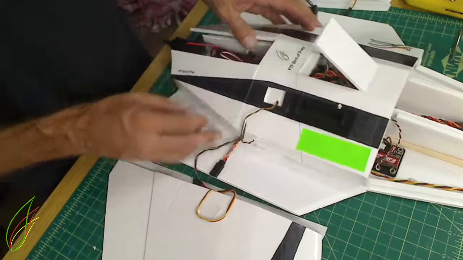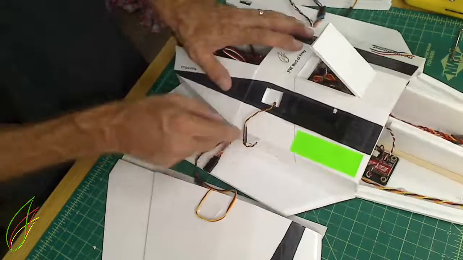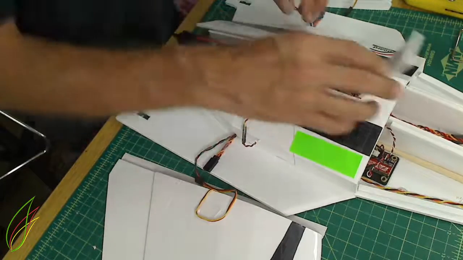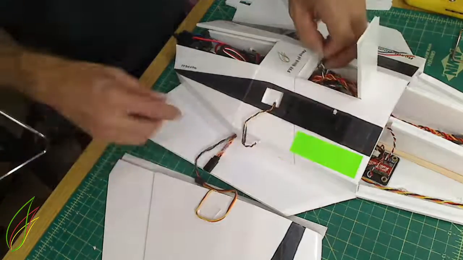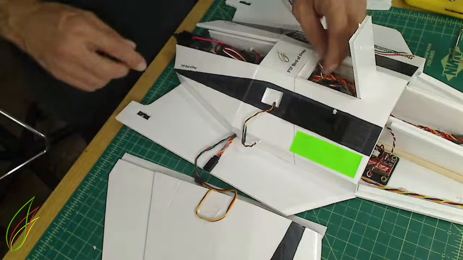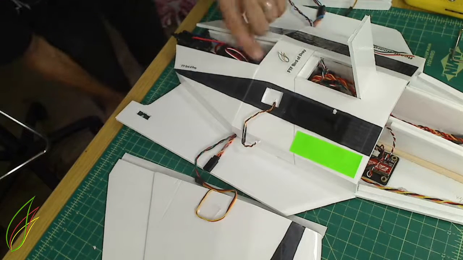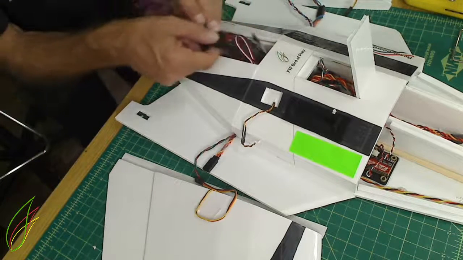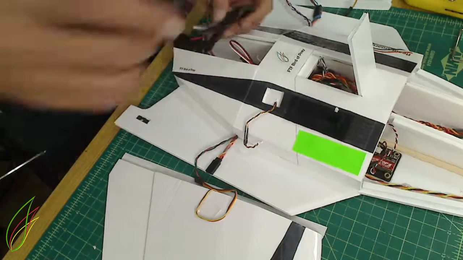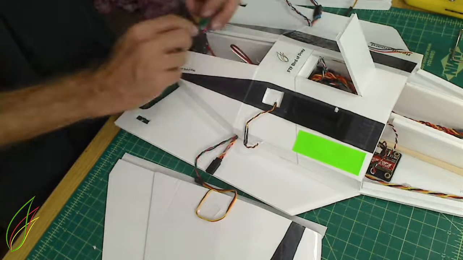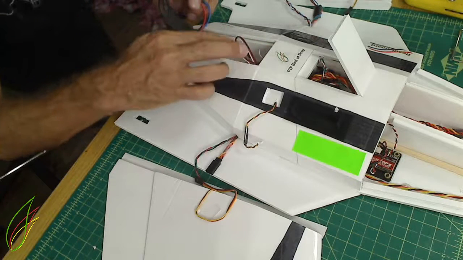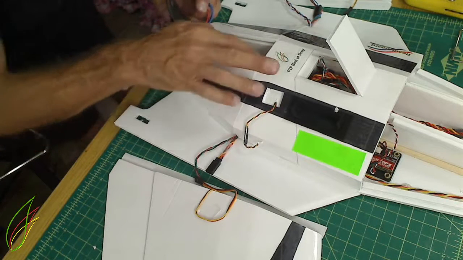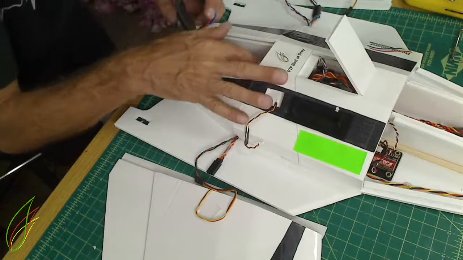That's all set up. Then inside here, these are the lights coming in, right? I'm going to be able to pull this ESC out a little bit like this. I don't know if you can see that. And then fish those wires around down through there, because I can see both of them.